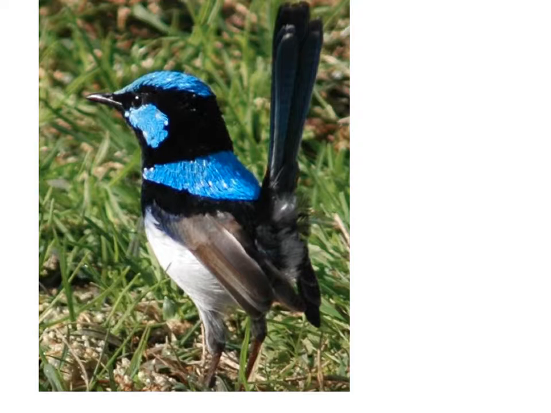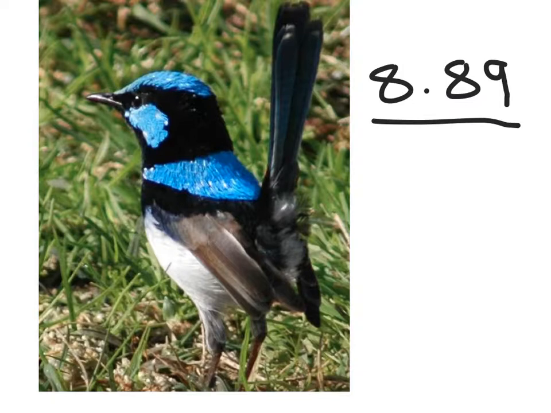Okay, let's go ahead and solve this problem. Now, the first thing you got to realize is that in actuality, Billy Bluebird is 8.89 centimeters tall, right? Now, there are 2.54 centimeters in an inch, right?